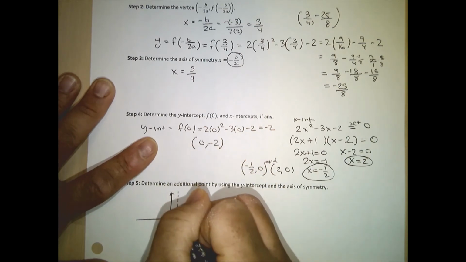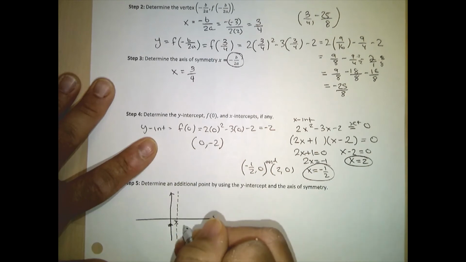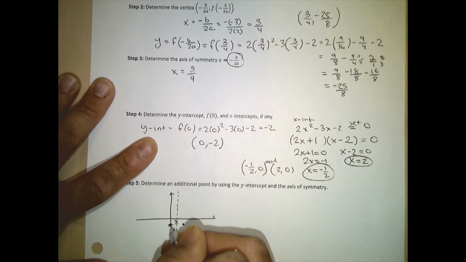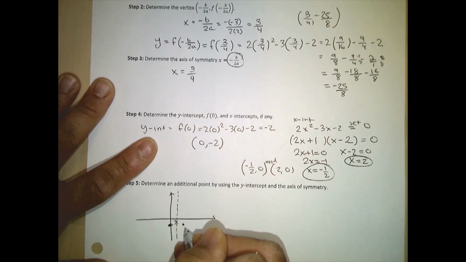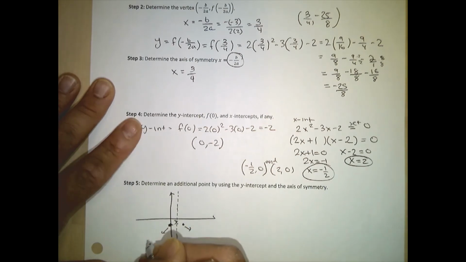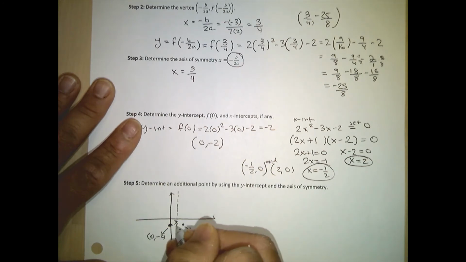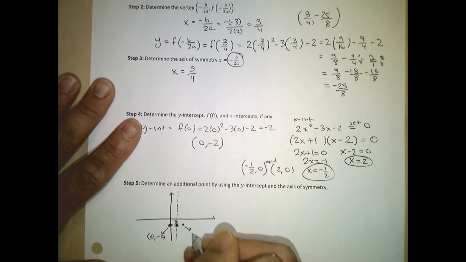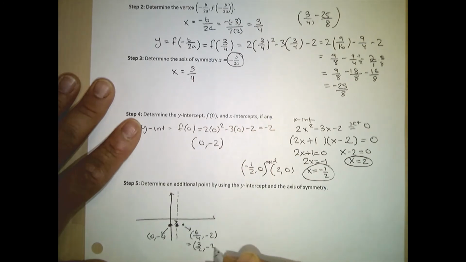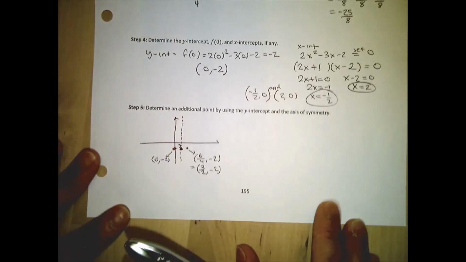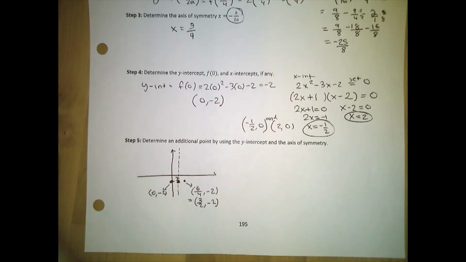So if this is 3/4, and I add another 3/4 to this, then I get 6/4. This was 0, negative 2, and that's 3/4, and so this will be 6/4, negative 2, or 3/2, negative 2. So that's another point that is on the graph.